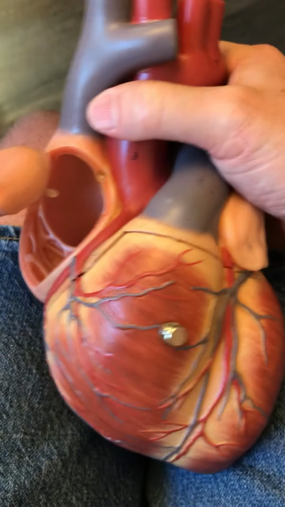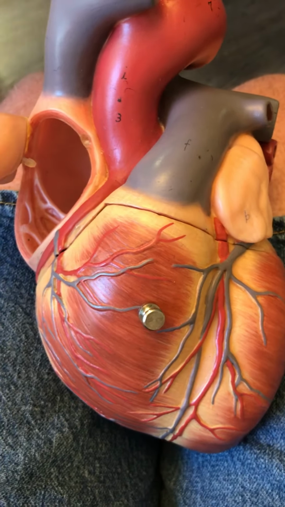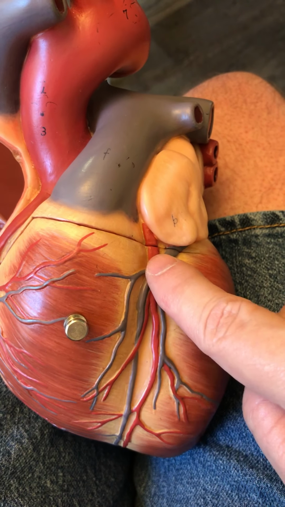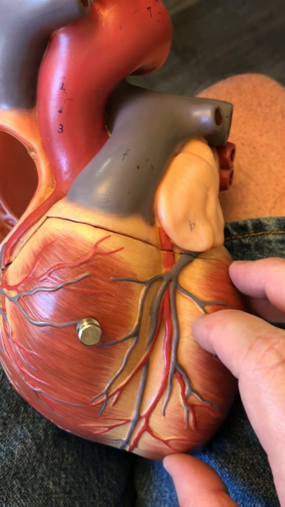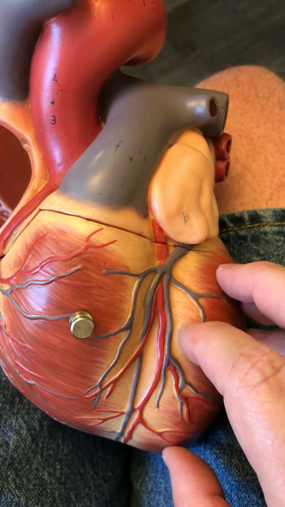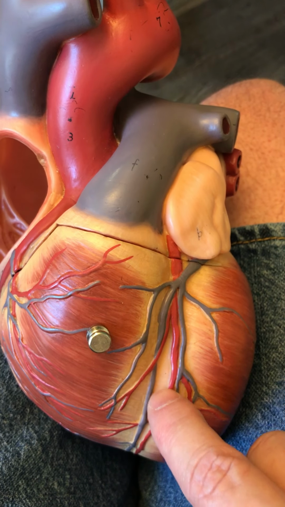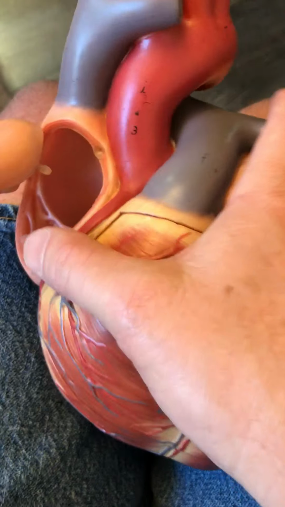Now there's also 3 big veins that take blood out of the cardiac muscle. Right here's the great cardiac vein. It's draining a lot of blood out of this left ventricle. Since that's your biggest pump with the most muscle, a lot of blood. So they call that the great cardiac vein.